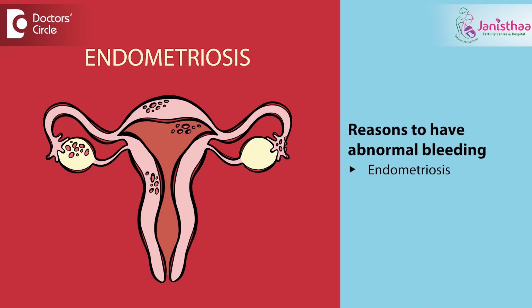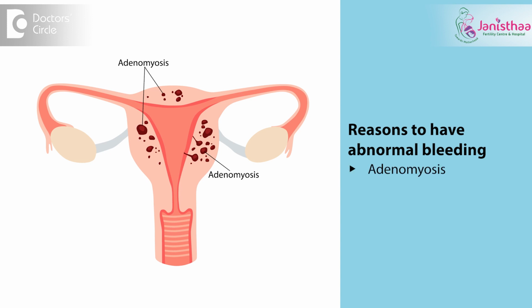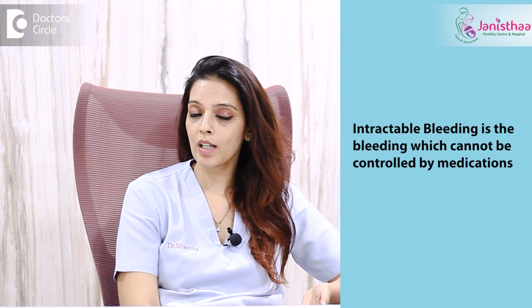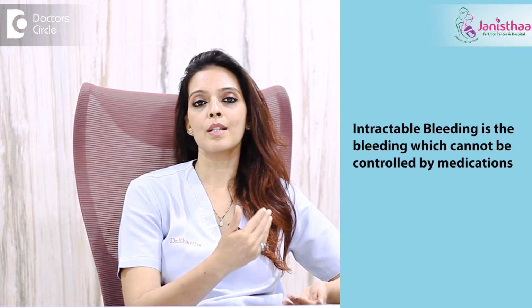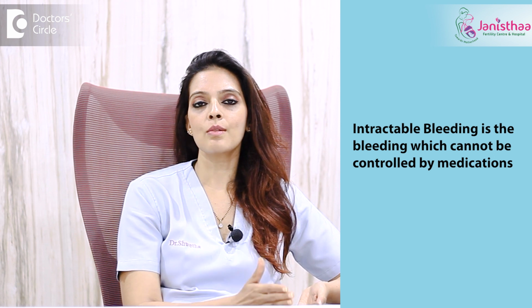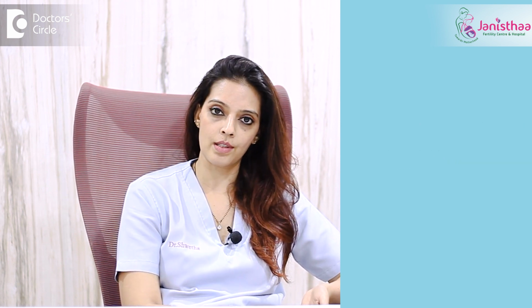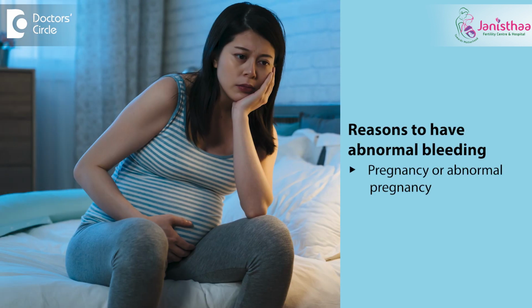Very rarely endometriosis. There's a condition called adenomyosis where the endometrial glands are present in the uterine wall. So these are also called intractable bleeding. What I mean by intractable bleeding is that despite all the medications, the bleeding cannot be controlled by the medications. Very rarely, pregnancy or an abnormal pregnancy also gives rise to bleeding.